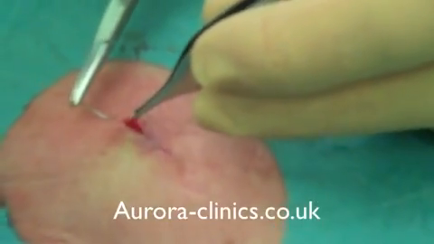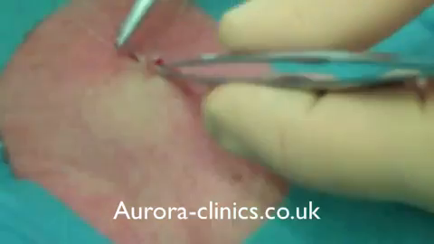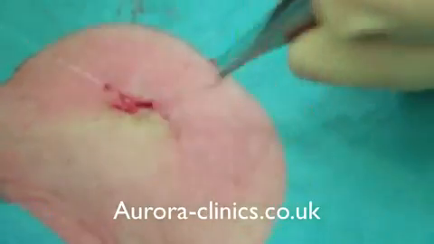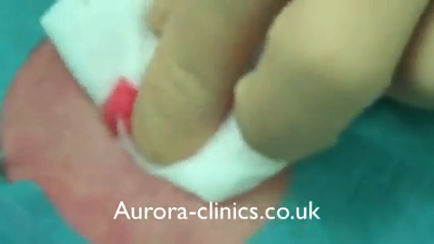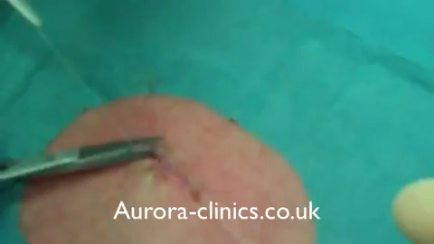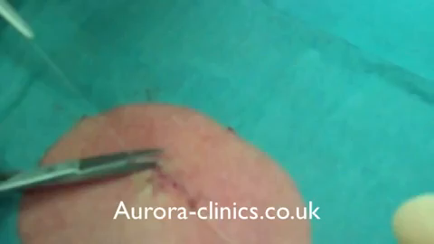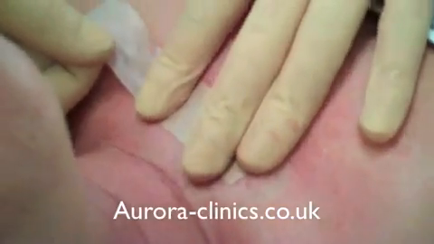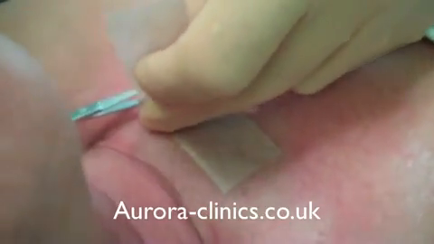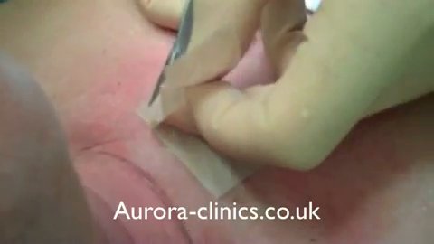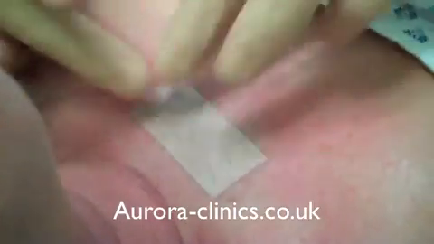The final layer of closure is a subcuticular PDS. This is probably a 5-0, and I just run that along. Again this has got no tension on it. That's the important point: no tension on the skin. You can see there, that's where I'm going to cut the stitches after surgery. Here's the glue on, and finally here's the micropore tape, which we like to keep on for one week following surgery, and then that comes off and the ends of the stitches are trimmed.